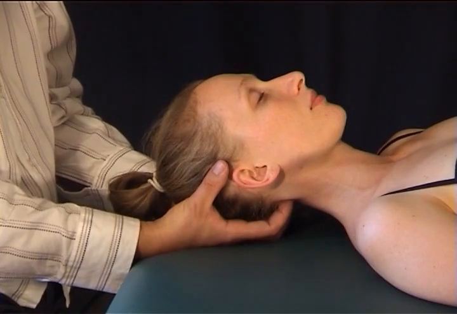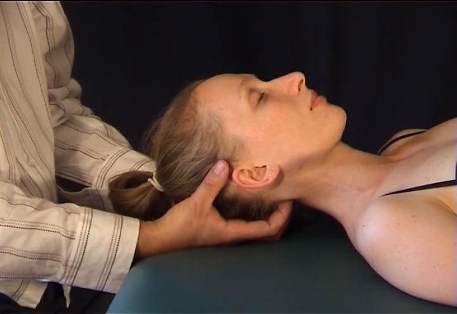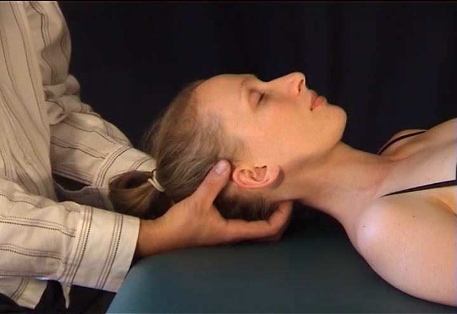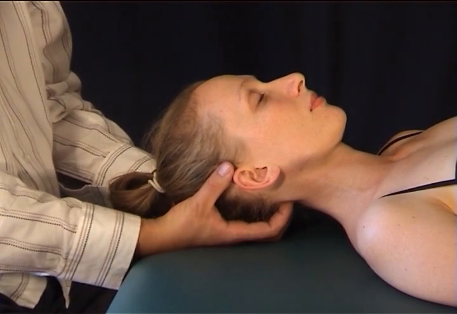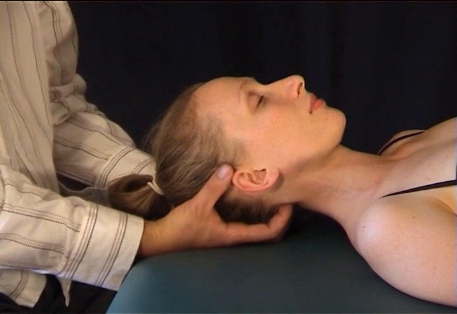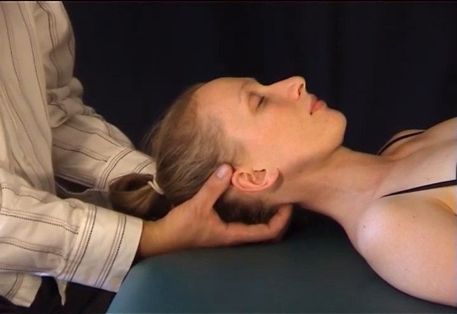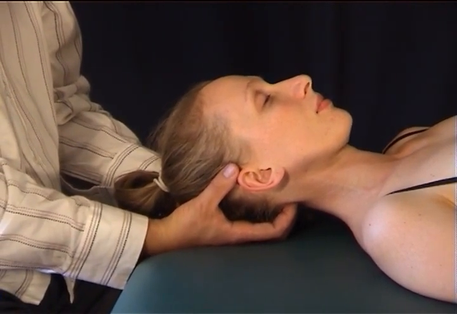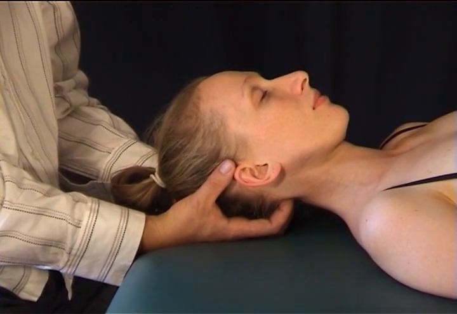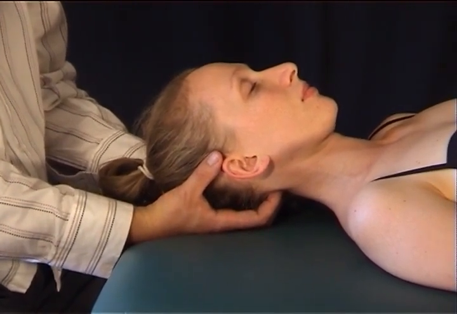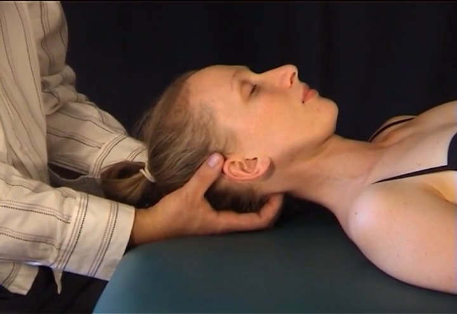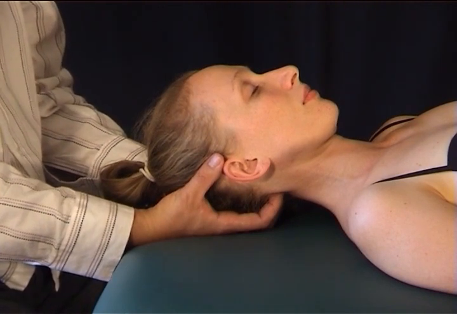So this time I'm not so much spreading laterally, but I'm actually translating the head as much as I can. It's not very far, you can see. If I push into the table, it's maybe a couple of millimeters, but I'm taking the head now posterior and then walking my fingers into the gap that I've made, and there's the posterior arch of the atlas.